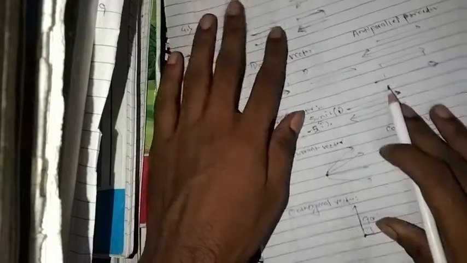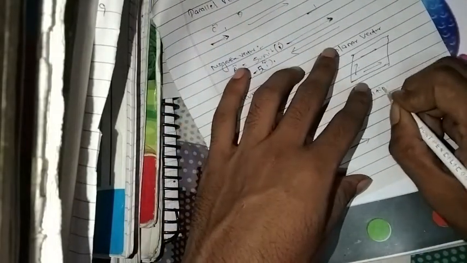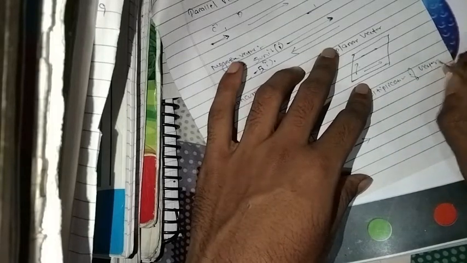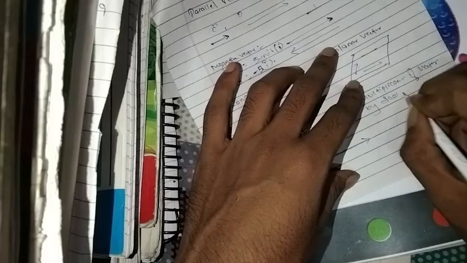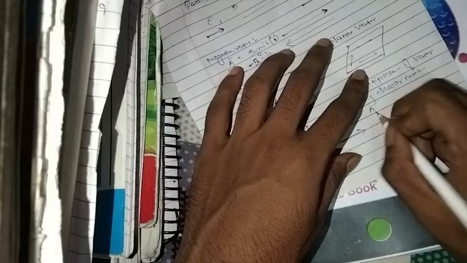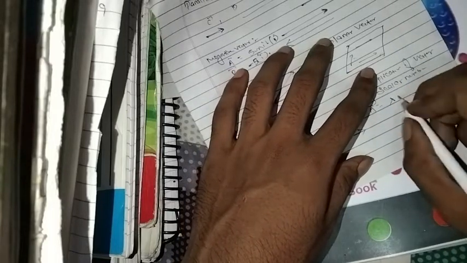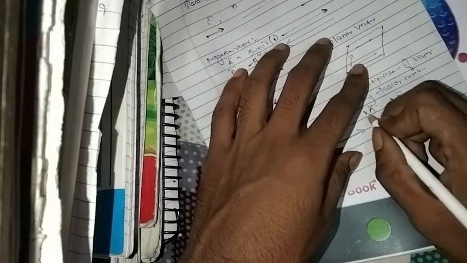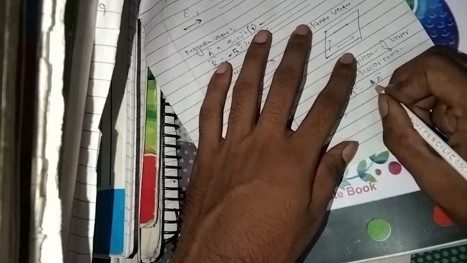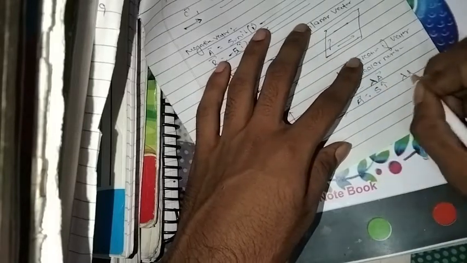And the last one: multiplication of a vector by a scalar number, which I call a scalar quantity. Just imagine vector A multiplied by lambda times. Then their direction will be the same, but the magnitude increases by lambda times. Suppose vector A is 5 I cap and lambda is 2.